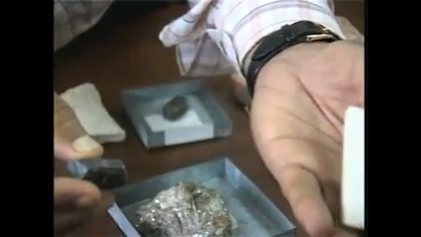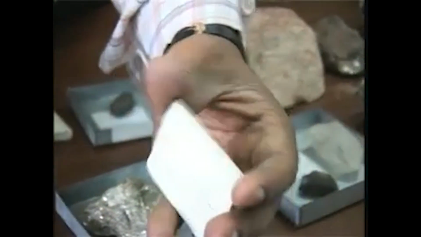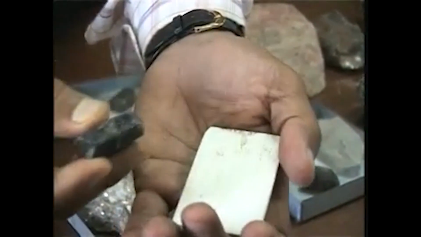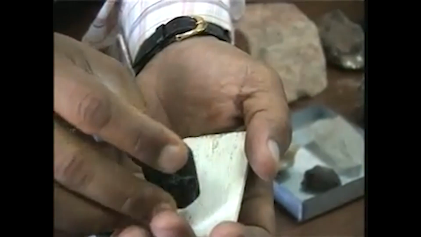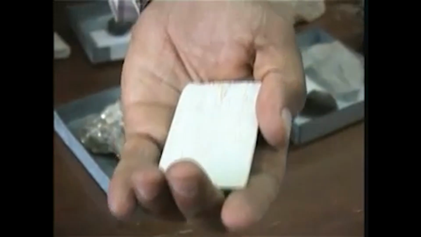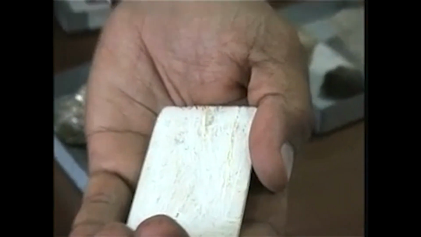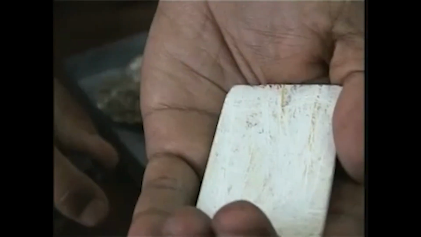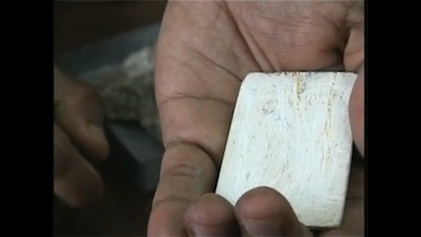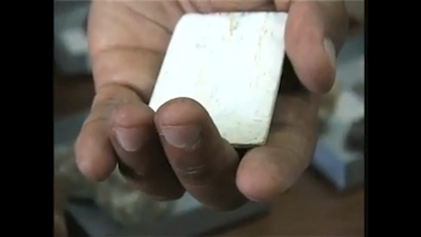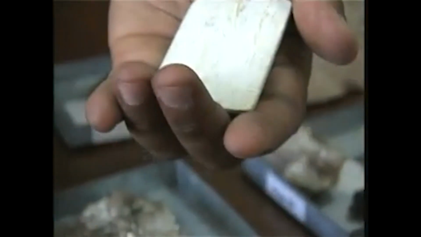And this is the streak plate used in the mineralogy lab. What we are going to do is simply rub this mineral on top of the streak plate, and observe the color of what we get on the streak plate. And you can see very easily that what we get on the streak plate has no color. So pyroxene has black color but a colorless streak.